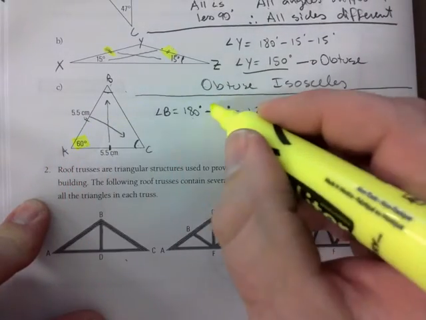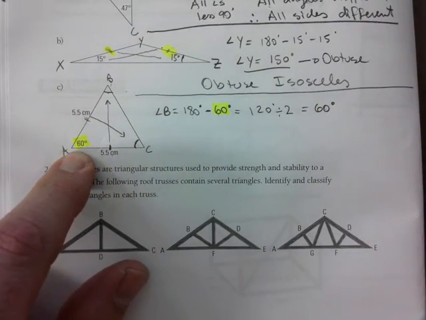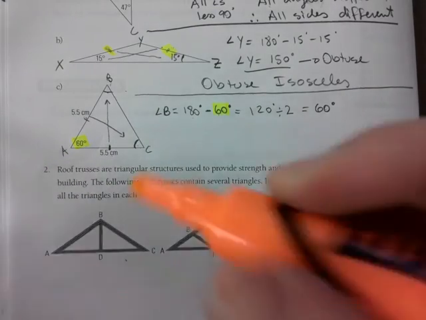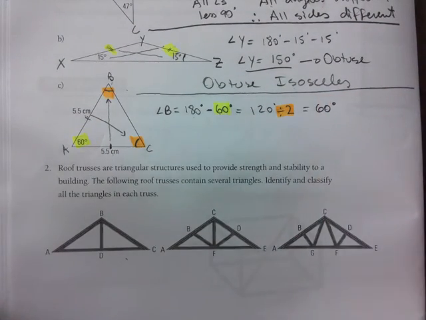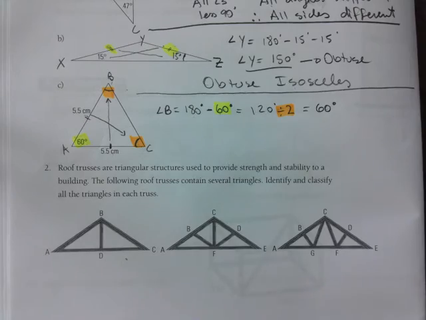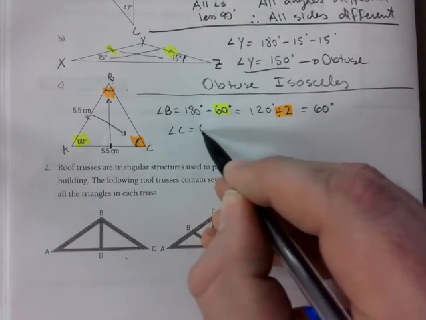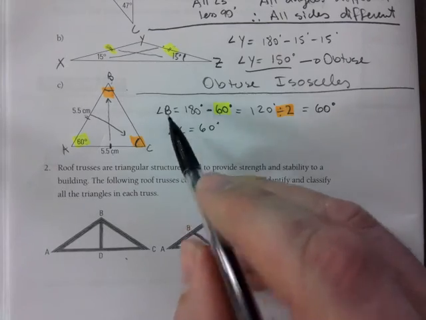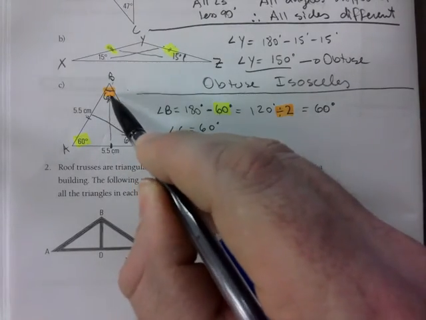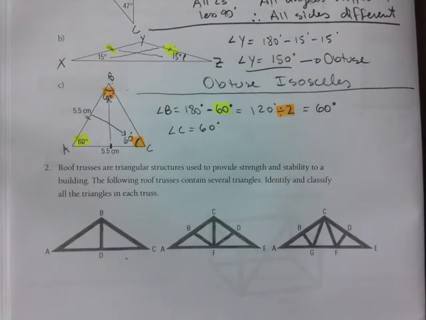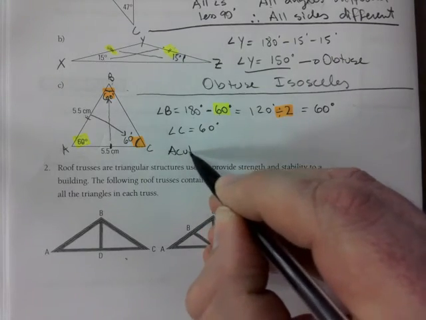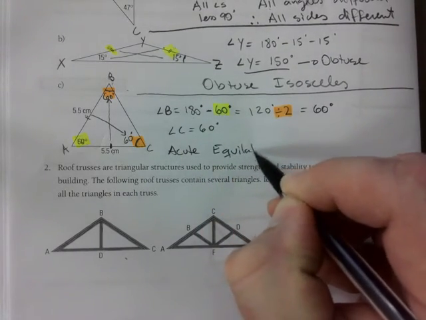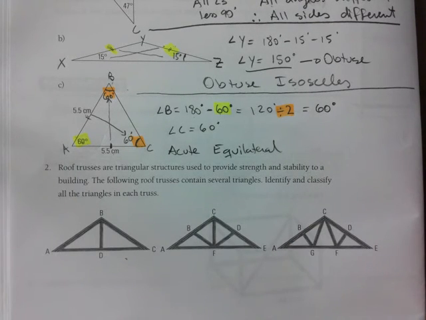Where did that 60 come from? It came from here. Why did I split that in half? Because these two angles are the same, so I can just split it in half, right? That's why I did that. So angle C is also 60 degrees. So I know that B is 60 and C is 60. What kind of triangle are we talking about? You should recognize 60, 60. It is definitely an equilateral. Acute equilateral. There's no such thing as obtuse equilateral. We can't have that. Okay.